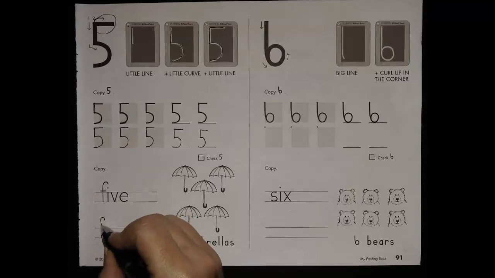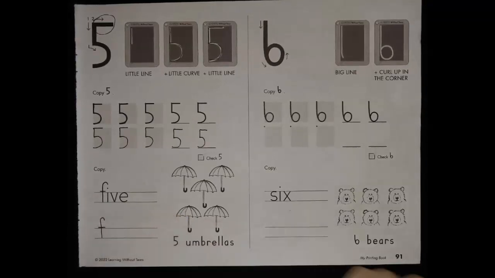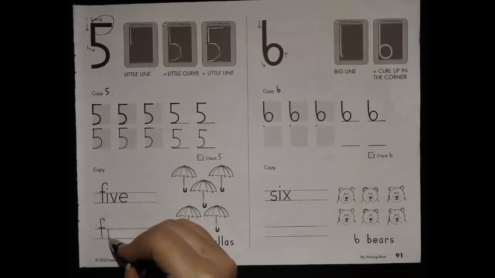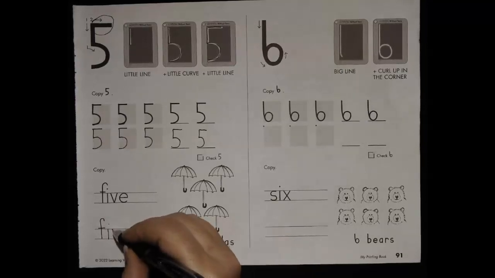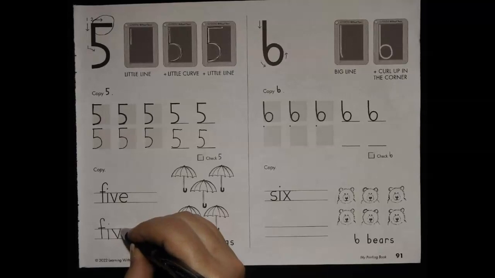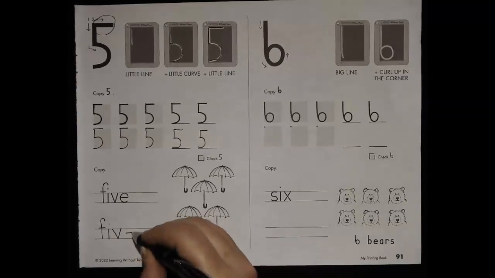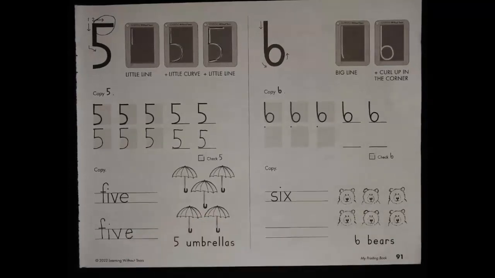5 starts with our letter F. And then the letter I, just that straight little line down. A V, slant down, slant up. And then an E, little line, make a C. Good. There's 5. All right, let's look at a 6.